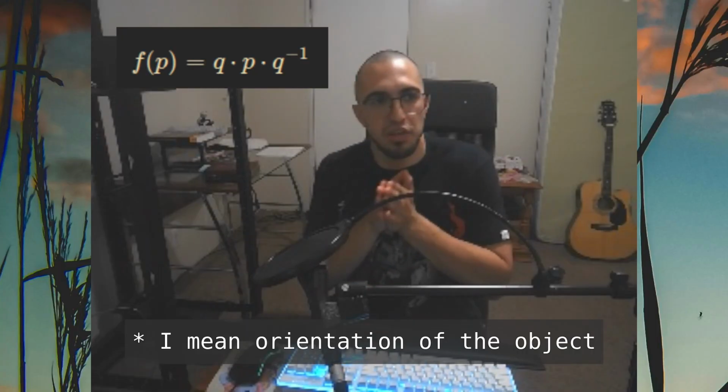So we can take that rotation and apply it to an object we already have, and we can use this formula right here, where p is basically the position of the object we already have, and q is our rotation. So we take q times p times the inverse of q. So we're going to be getting our inverse quaternion actually from the conjugate, which sounds a little weird. But this is the simplest way we can do it in our program.